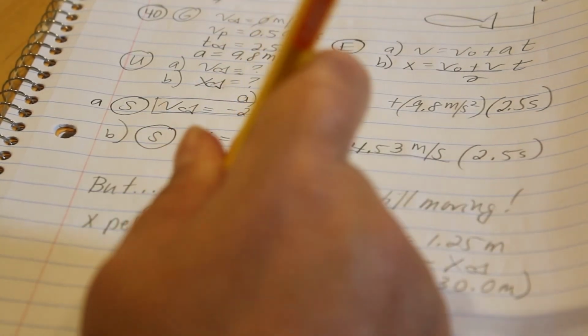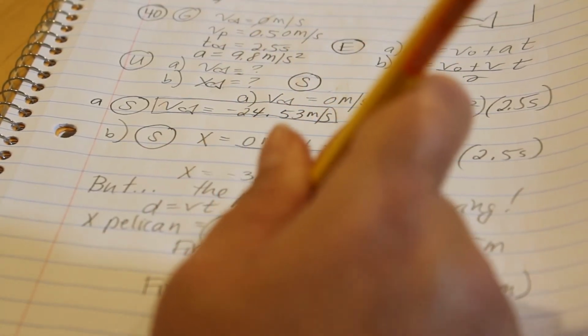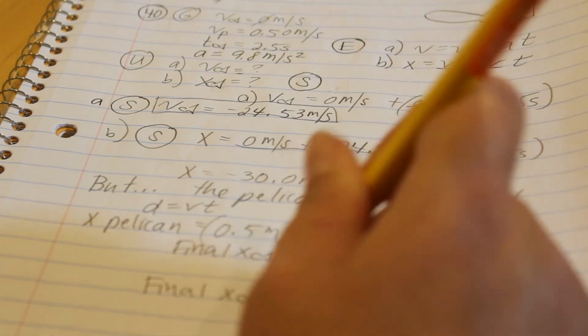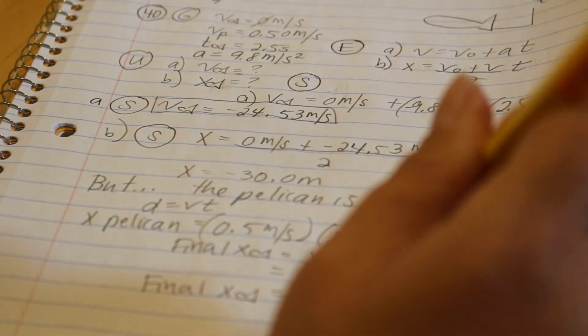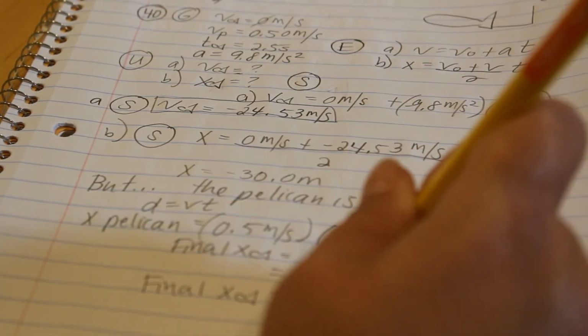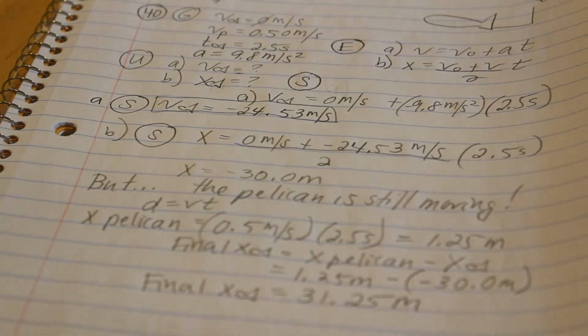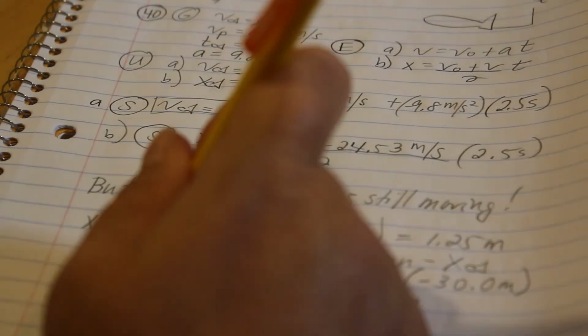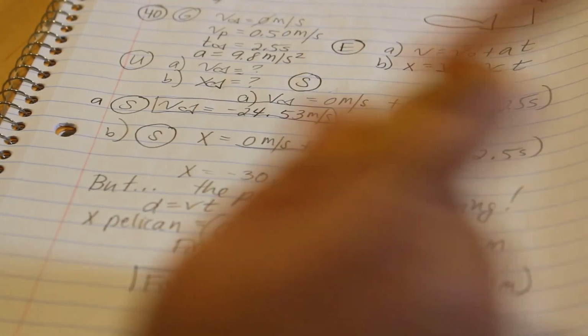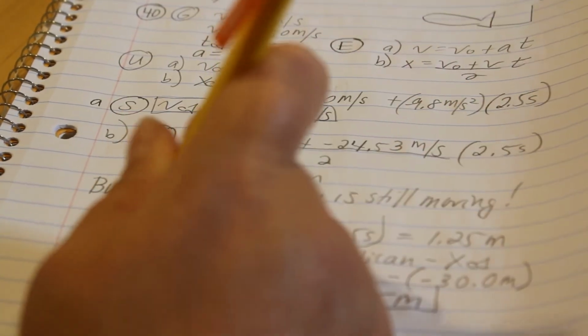So my final position of the fish equals 31.25 meters. Okay, box that up. That's my final answer for B.